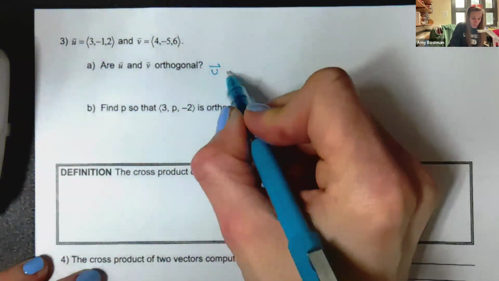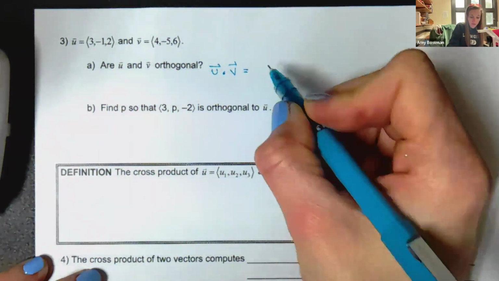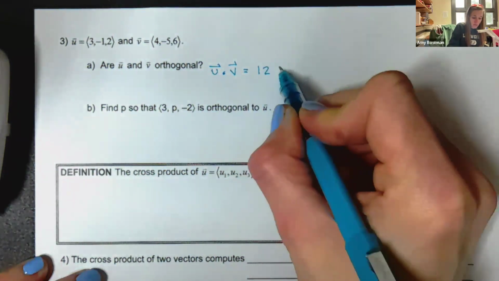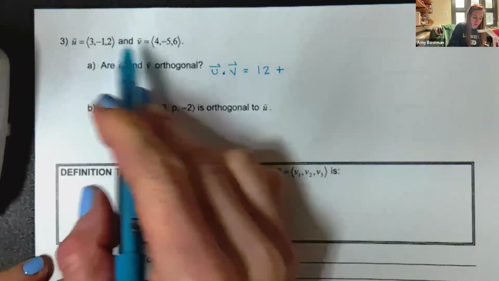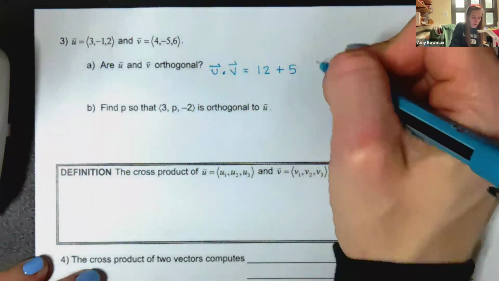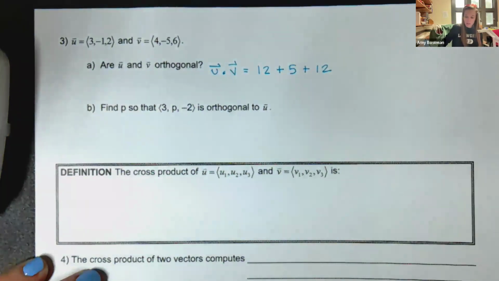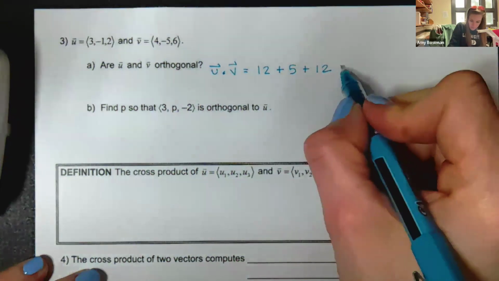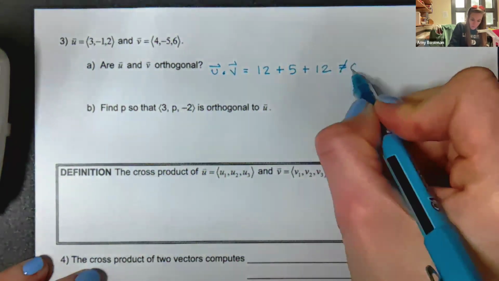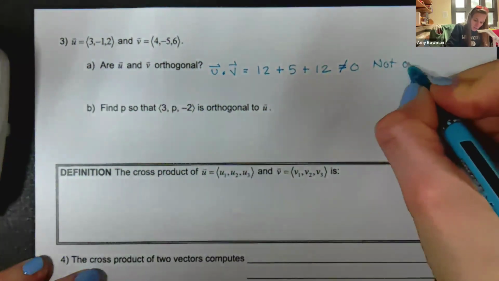So, excuse me, we would just compute u dot v, which would be 3 times 4 plus -1 times -5 plus 2 times 6. So we end up with this result, which is not 0. So no, they are not orthogonal.